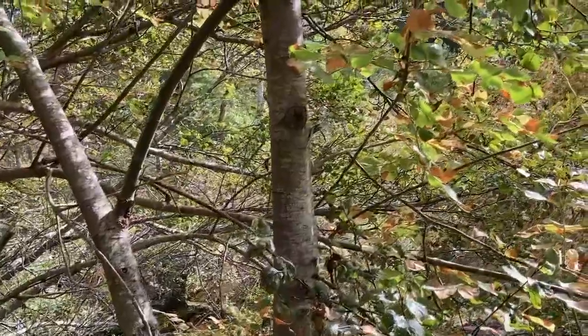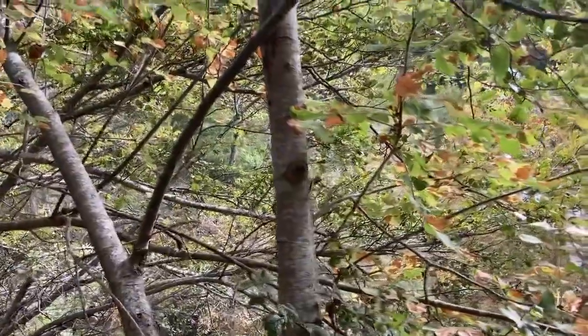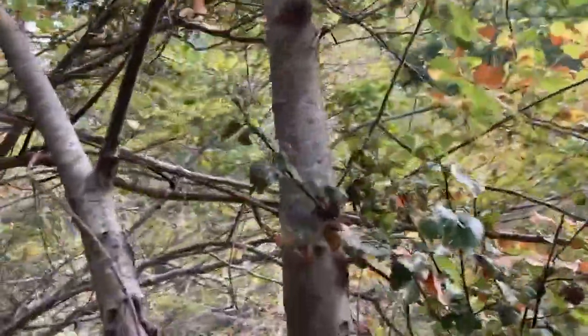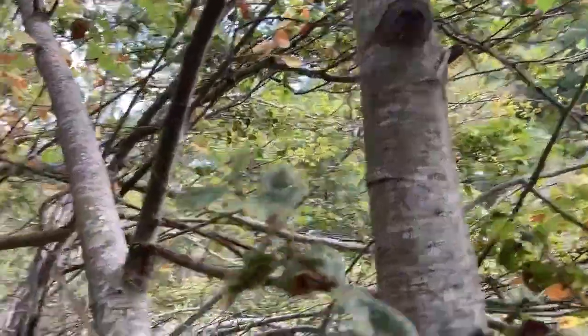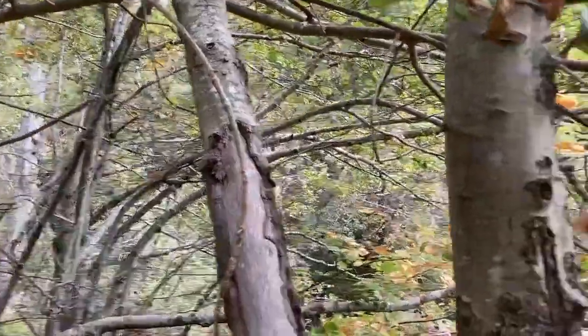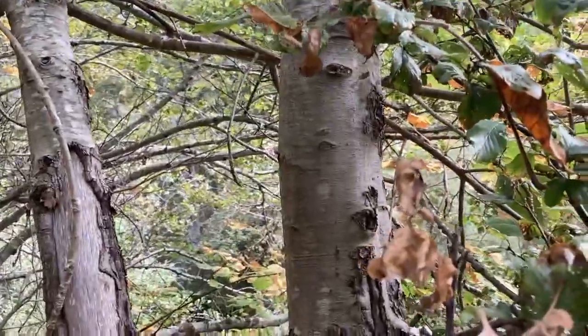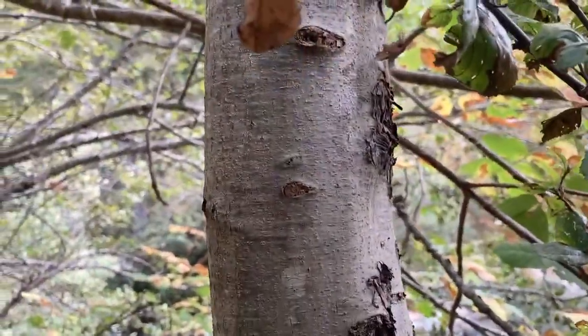Alnus rhombifolia, the white alder, has pretty smooth, light gray bark. I'm assuming that's why they call it the white alder, from the smooth gray bark. And as you see them bigger, it's a little bit more obvious. You can really pick them out when you're looking around on the side of a river.